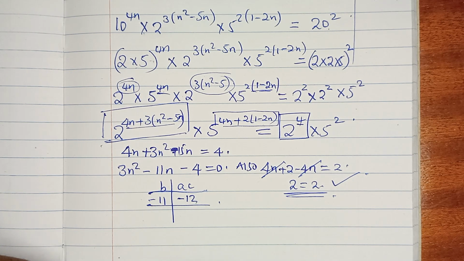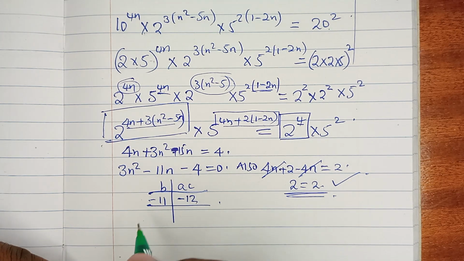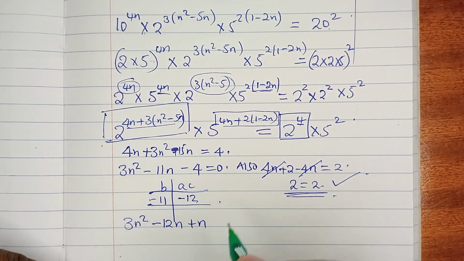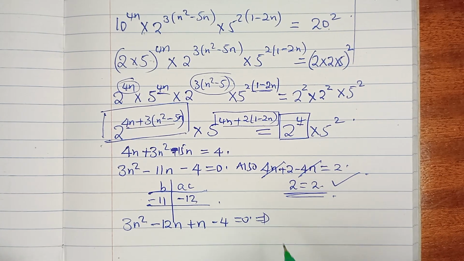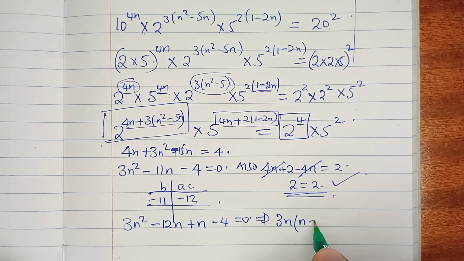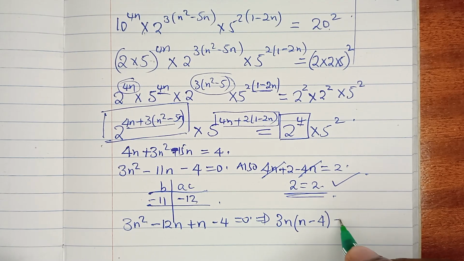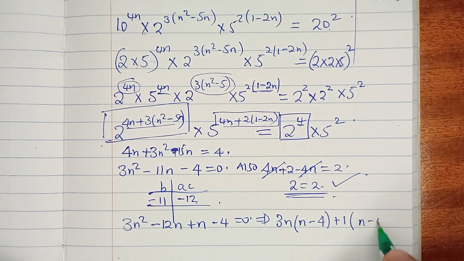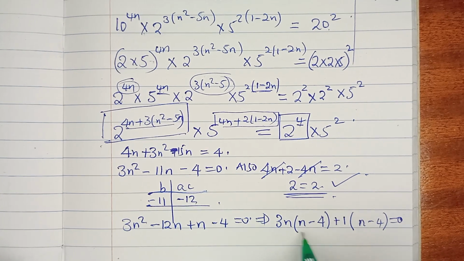We break the middle term and have something that looks like 3n squared minus 12n plus n minus 4 is equal to 0. If you continue further, you'll have 3n open bracket n minus 4 plus 1 open bracket n minus 4 is equal to 0.